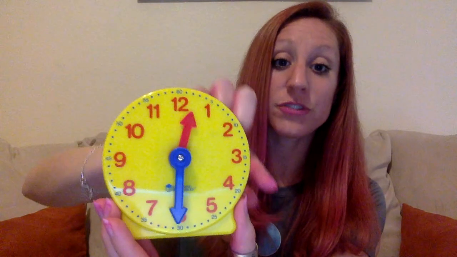And you can tell on my little Judy clock here, each big number is a 5-minute increment. So 5, 10, 15, 20, 25, and 30 down at the 6. You also notice that the hour hand is now between the 12 and the 1. It's not staying right up at the 12 anymore. It moved. I didn't even have to do it.